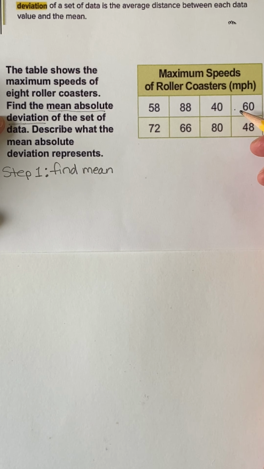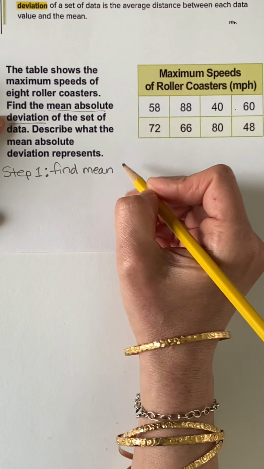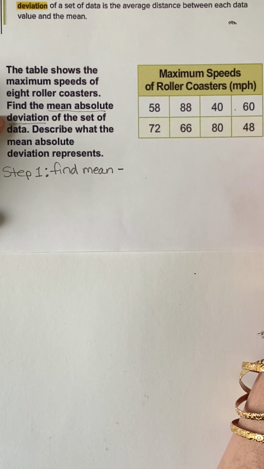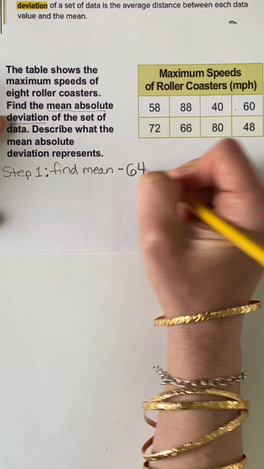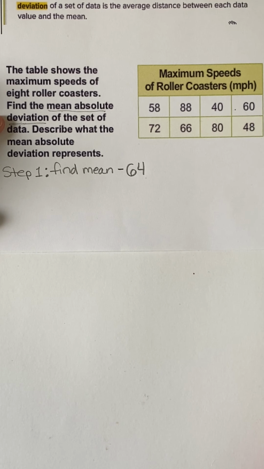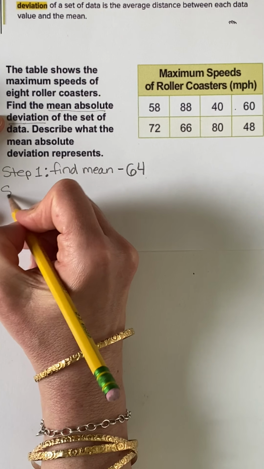So to find the mean, I'm going to add up all these numbers. When I get the sum, I get 512. There are 8 numbers, so I divide by 8. I used a calculator for that, but I'm still showing this work. When I do 512 divided by 8 on my calculator, I get that the mean is 64.